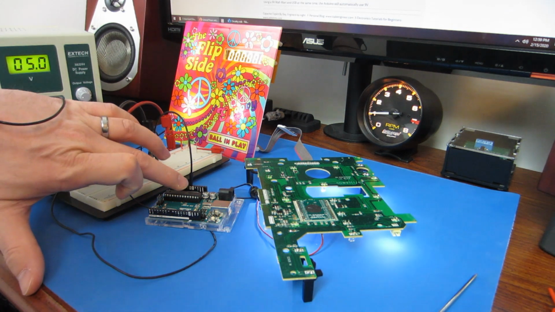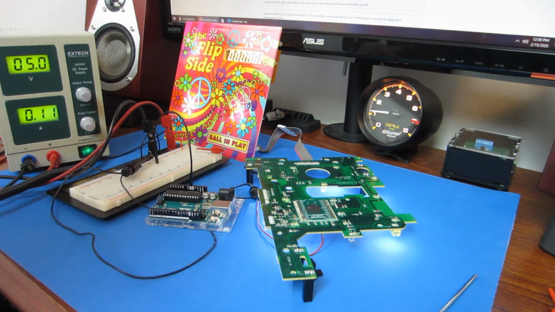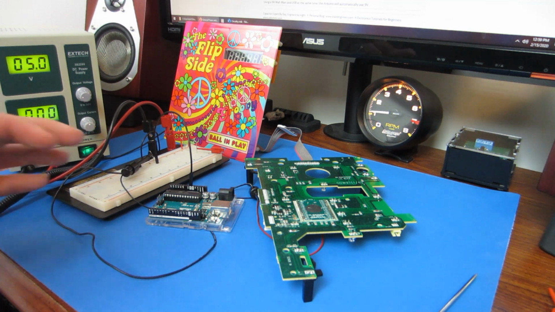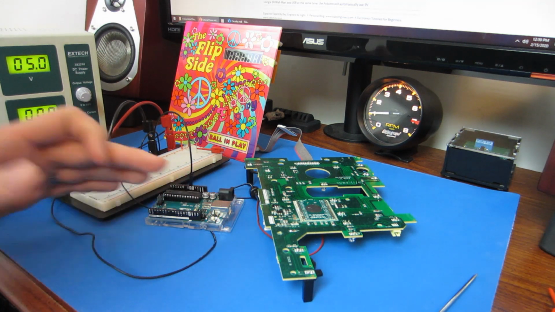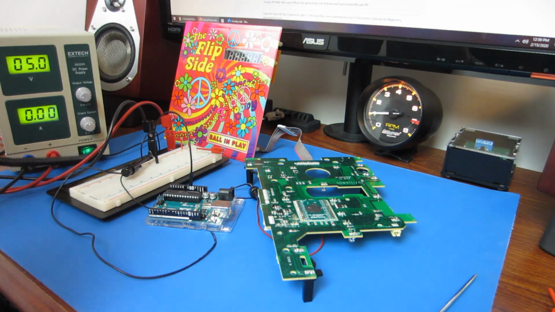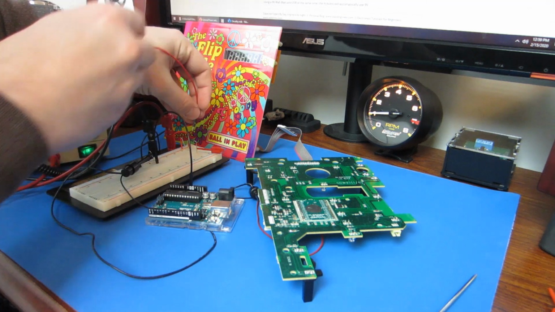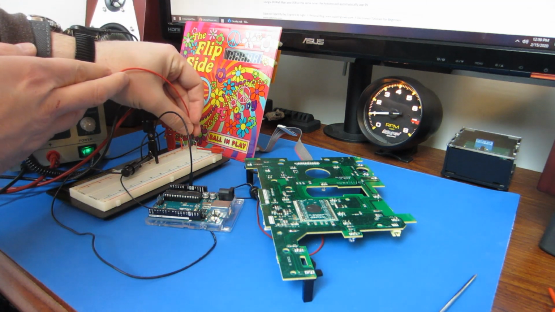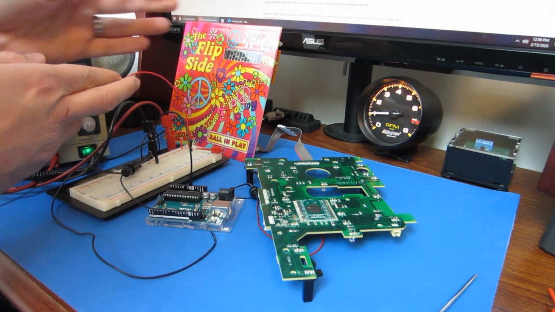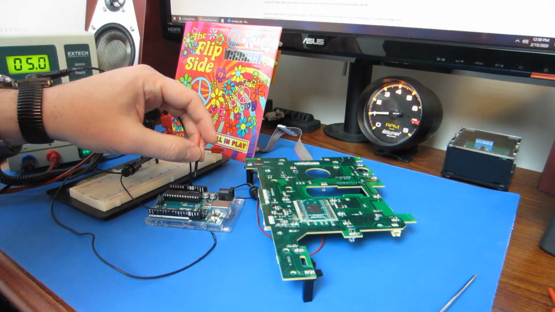The 5-volt connection here is the output of the regulator, which is tied to the 5-volt USB. So I can power the Arduino directly off of the 5 volts here prior to the diode, and I'll hook that into the 5-volt pin.